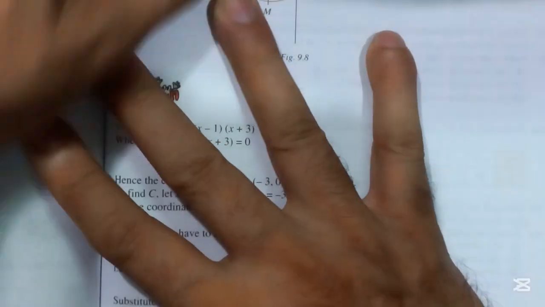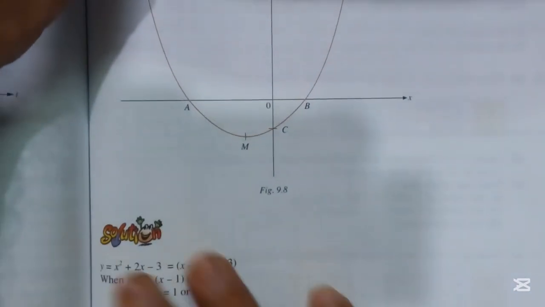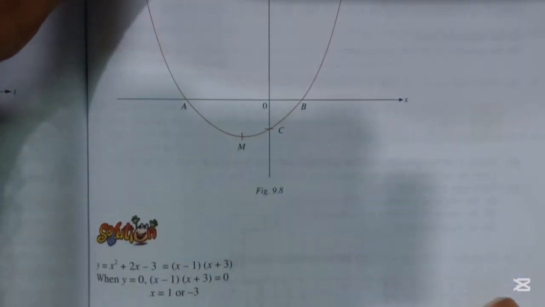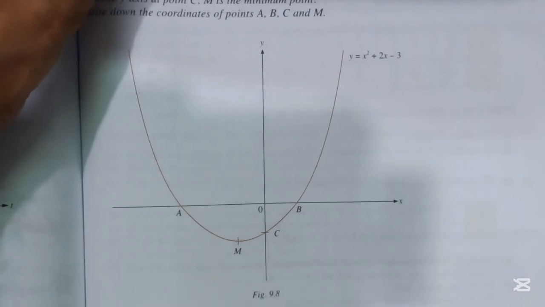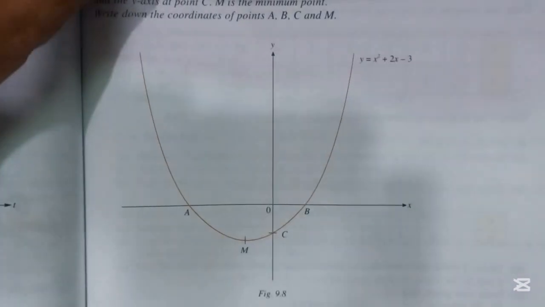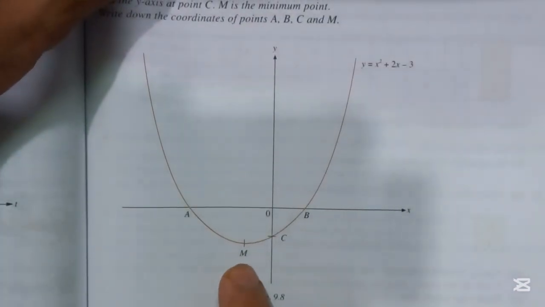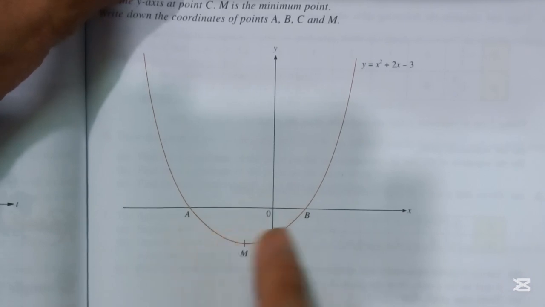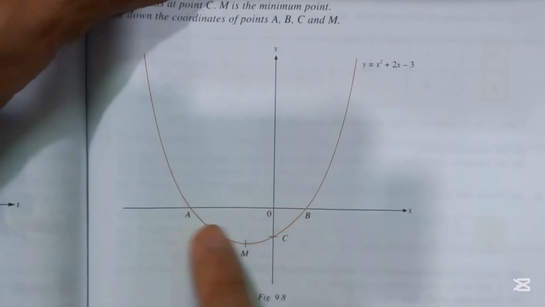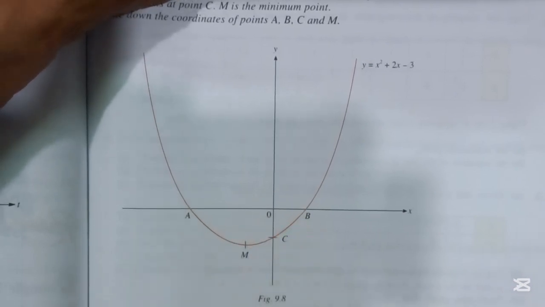Okay, the final point M is very important, so concentrate now. Here is the graph. M is actually the minimum point, that is actually the midpoint of A and B. First we will find the midpoint of A and B's x coordinate.